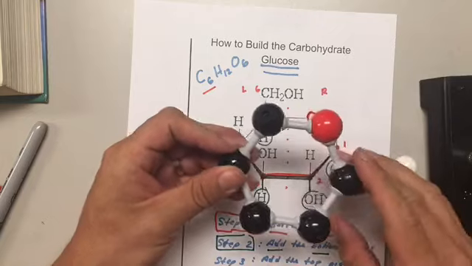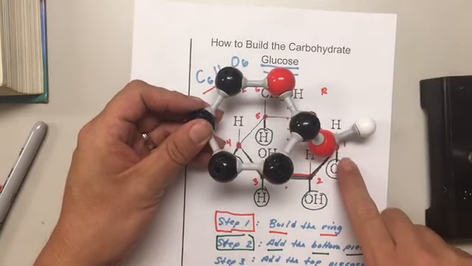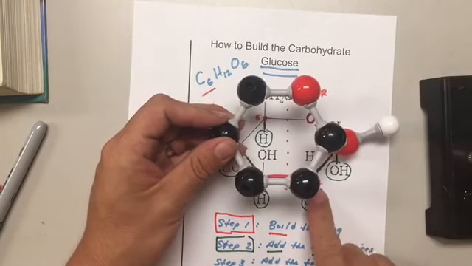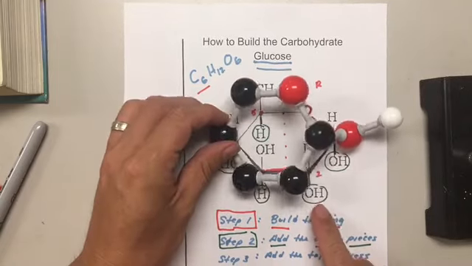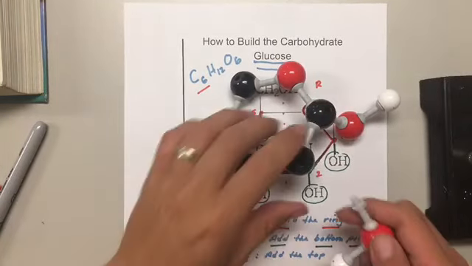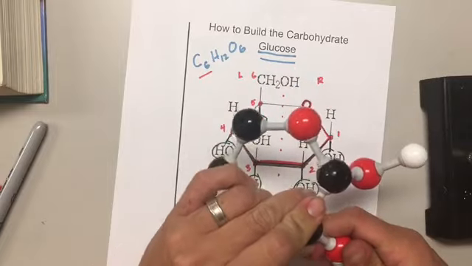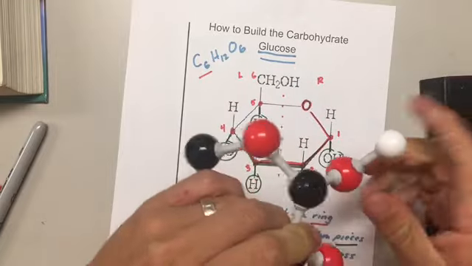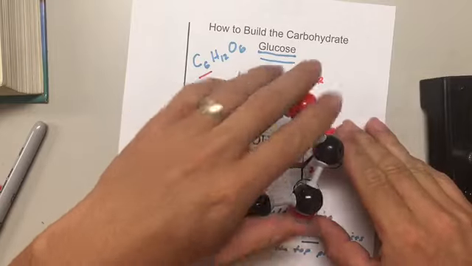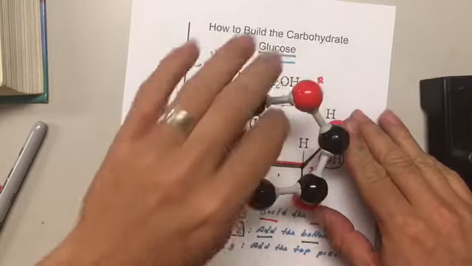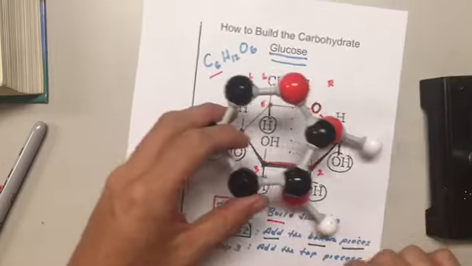So now we've added what goes on the bottom. Let's add the second one. So let's go to number 2. Let's add the hydroxyl group, or the OH, at the bottom. Here you go. And so now think of this like the first 2 legs of the molecule, or think of this like a table, and these are the legs. So that's what you're adding.